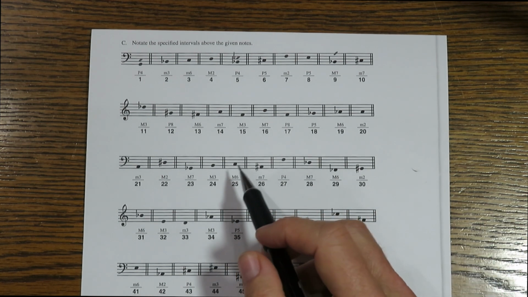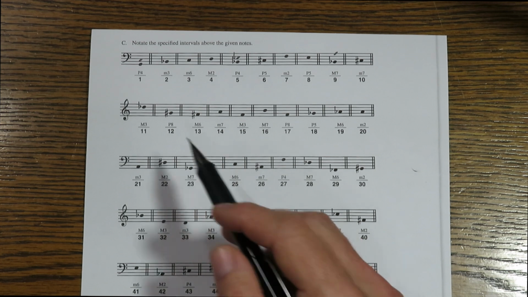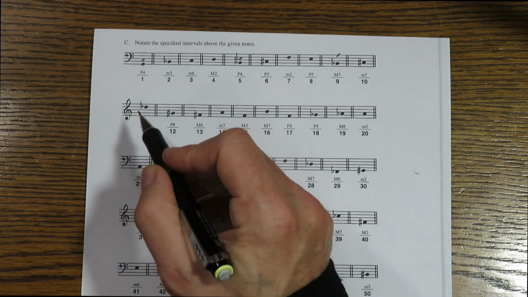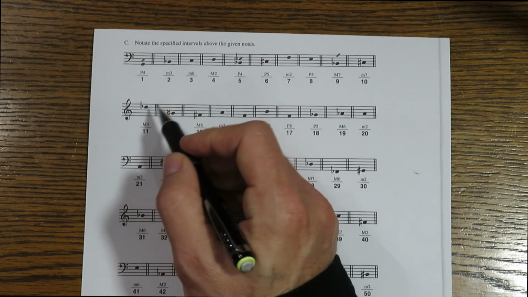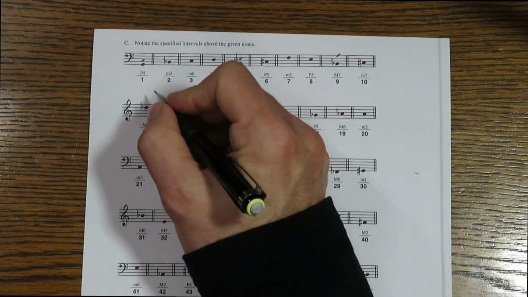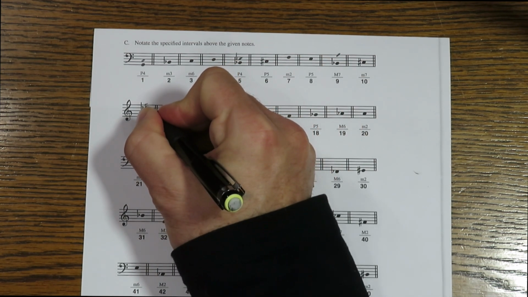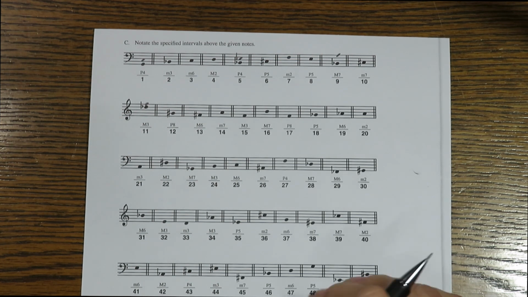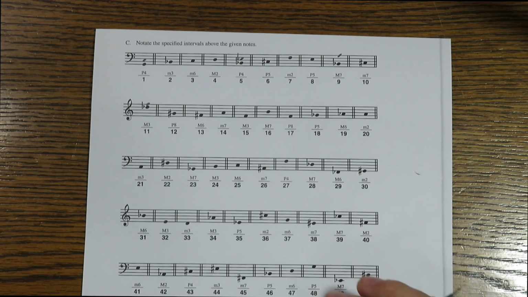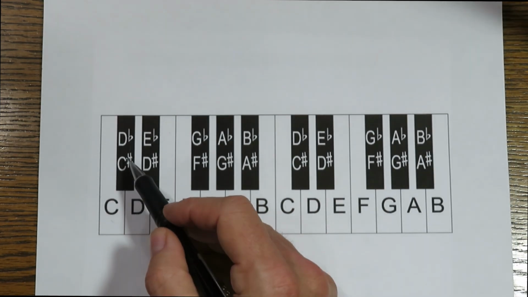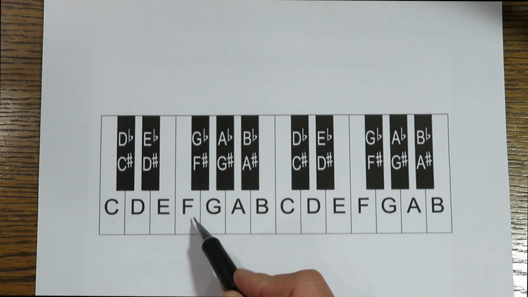Now, major third. Now we're in treble clef. So we have a D flat. Okay. So let's do our third above, and we'll think about the accidental in a minute. Now, so we have a D flat to F. That is a third. Is it a major third or a minor third? So we have D flat, whole, whole.